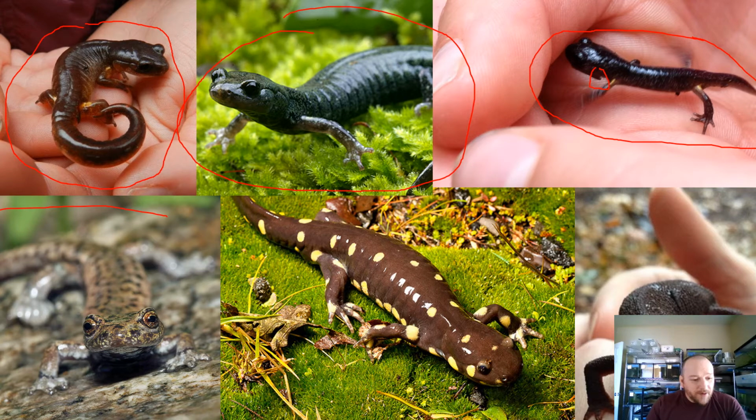This is one of my personal favorites. This is a Hydromantes platycephalus, a Mount Lyell salamander. These guys are found up in the High Sierra, but again, terrestrial as adults. This one here is an Ambystoma californiense, or a California tiger salamander, native to the Central Valley of California. And over here we see a one-eyed Taricha. This is a newt, again, also native to California.